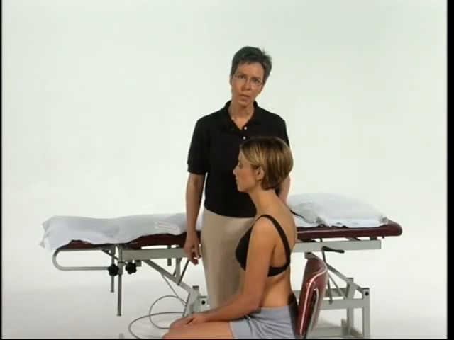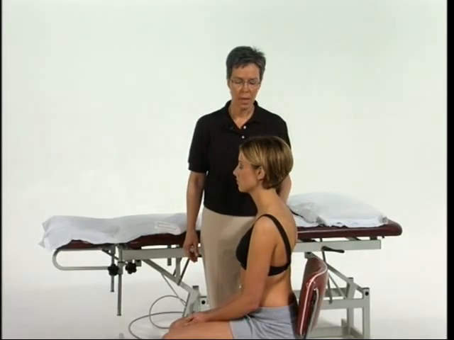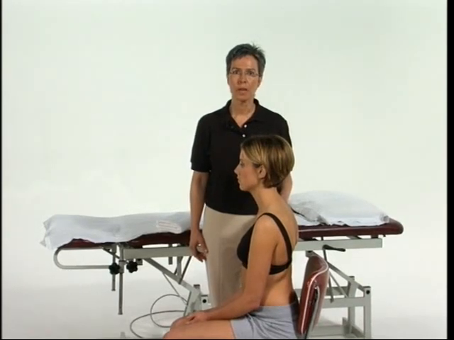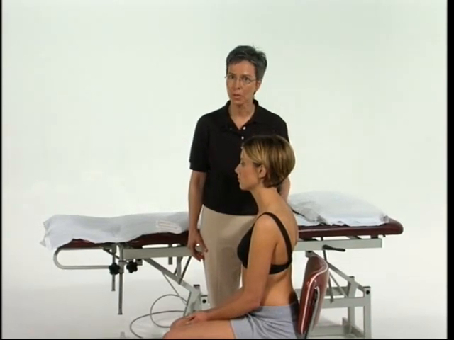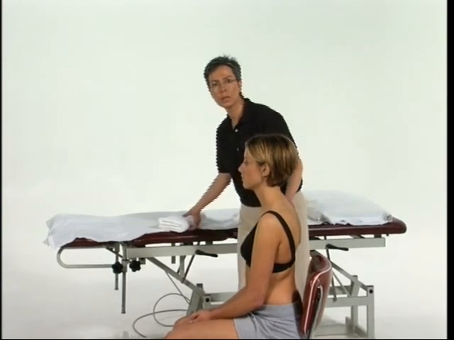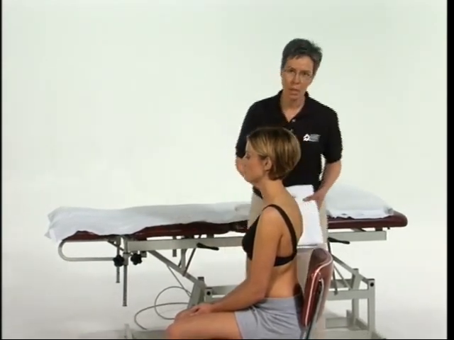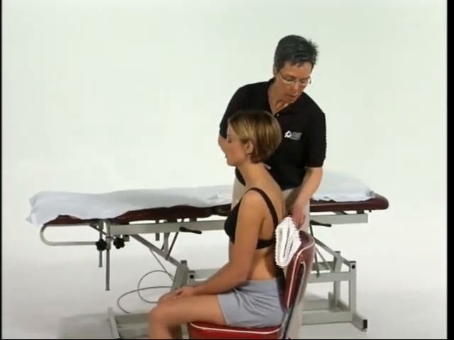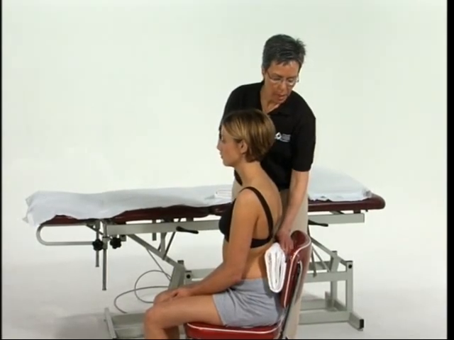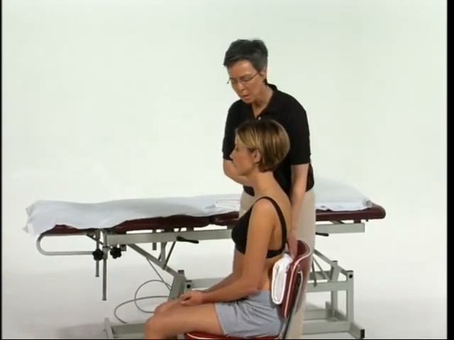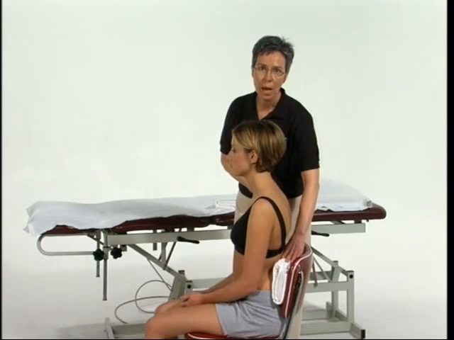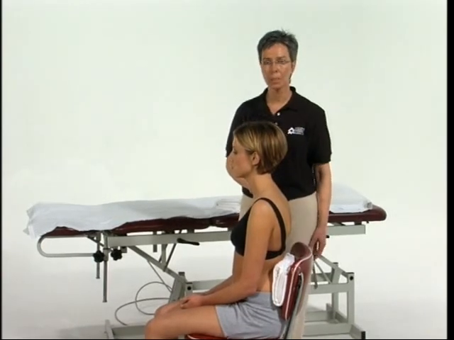Testing for provocation of the upper cervical joints can be done through a maneuver of protraction and retraction. The patient is positioned in a sitting posture, and again, in order to keep that nice erect but relaxed sitting posture, a towel can be placed in the low back region.